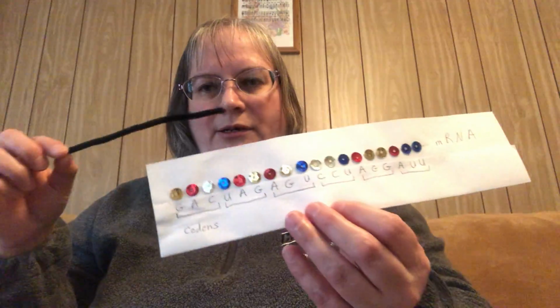Okay, so now we have our mRNA. We're going to let this little guy represent all these little letters. And the mRNA, after it's all been spliced, comes out of the nucleus, out into the cytoplasm, and it finds a ribosome. A ribosome is made up of 2 pieces, a large subunit and a small subunit.